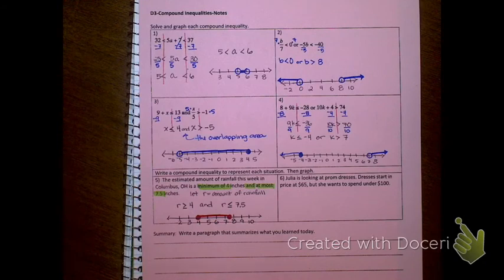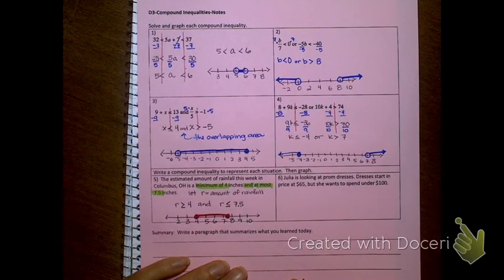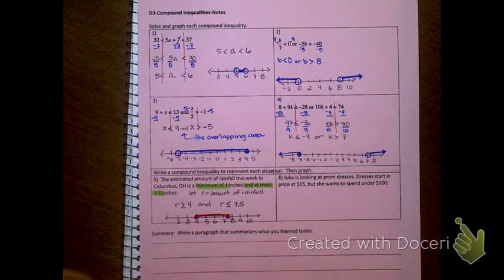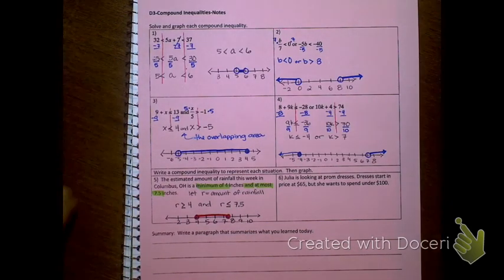Okay, let's take a look at the last one, number 6. Number 6 says Julia is looking at prom dresses. Dresses start in price at $65, but she wants to spend under $100. All right, so what's her price range?